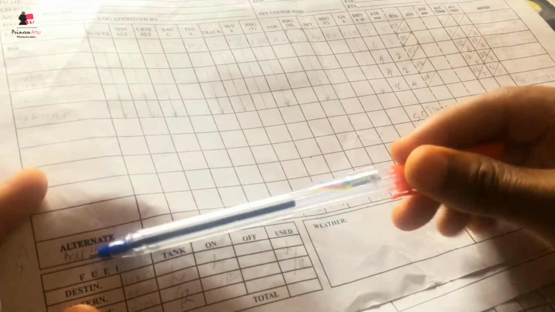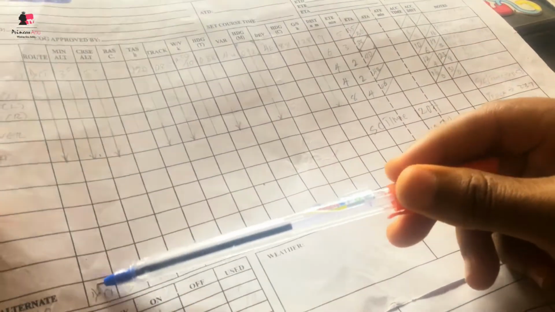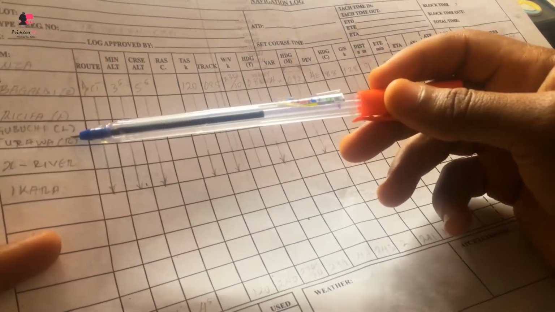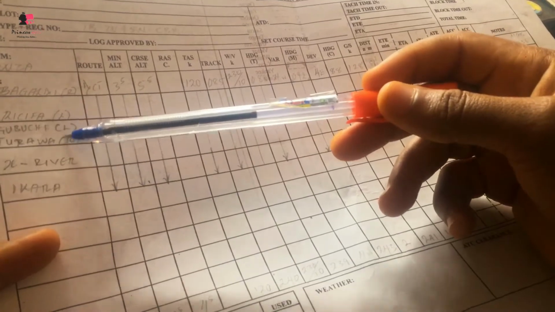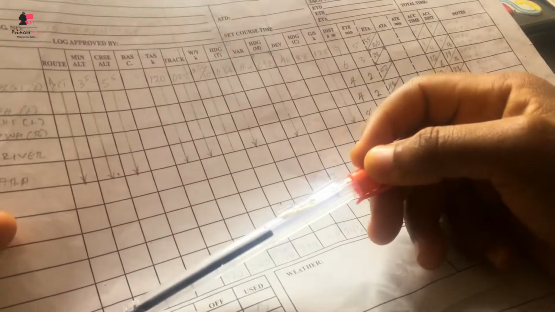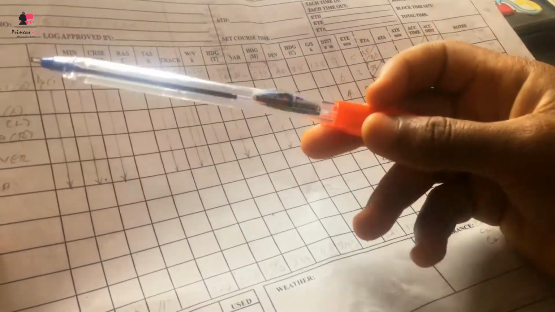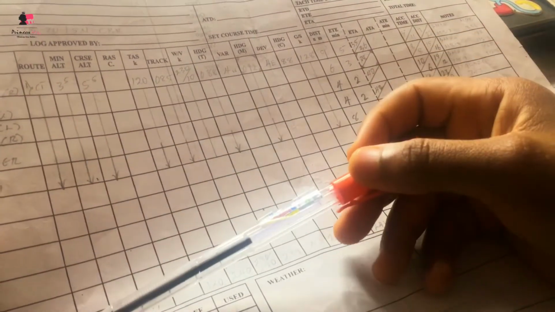The person actually puts the alternate as Kaduna, and the person is going to likely fly direct. So it's going to be a diversion stop. Maybe something happens around this area and you now go direct to DNKA, probably due to weather or whichever reason that may be. You decided to fly directly to Kaduna.